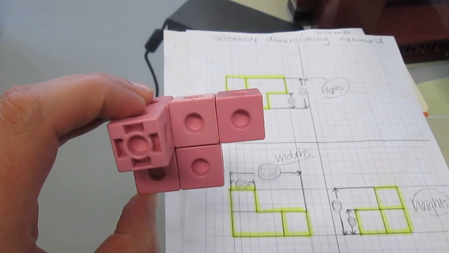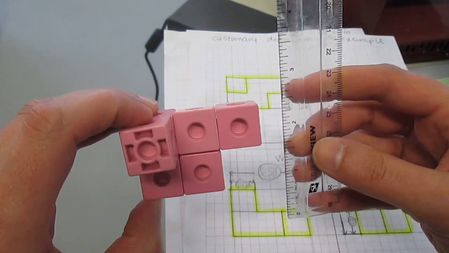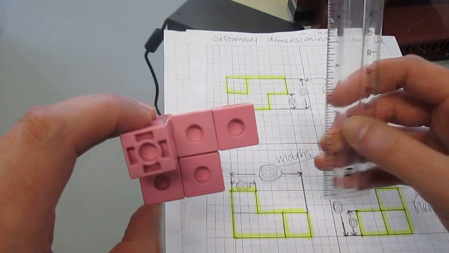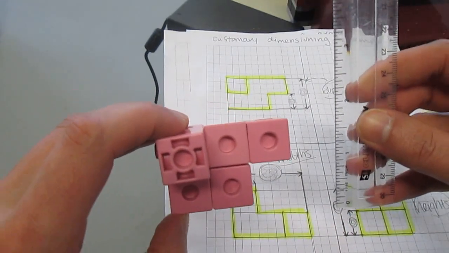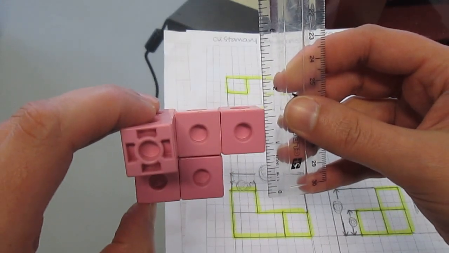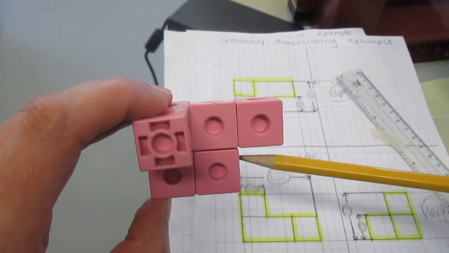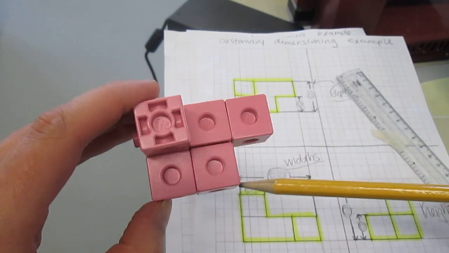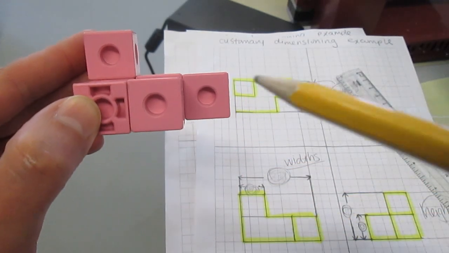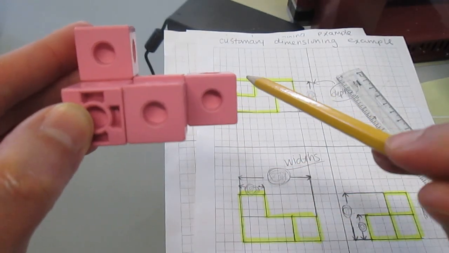So for the depth here, you would use a ruler. For this sketch, the dimensions are shown in inches. So you'd use the ruler and measure how far back, total depth, and then the depth of just this cutout, okay? So this is the front view, how far back it goes.